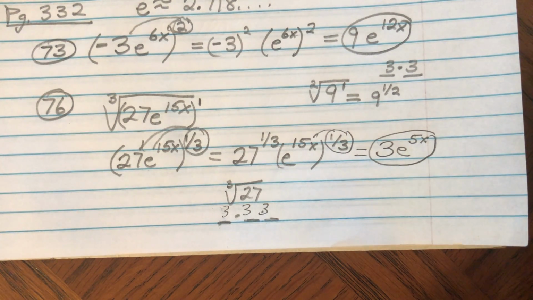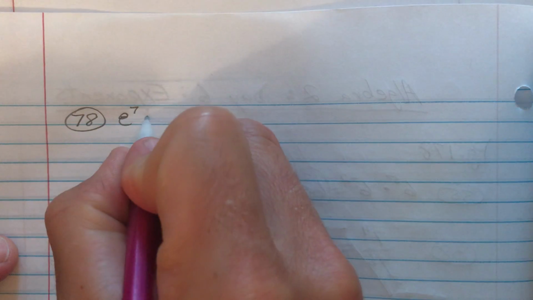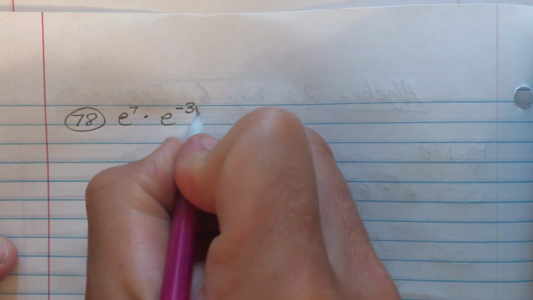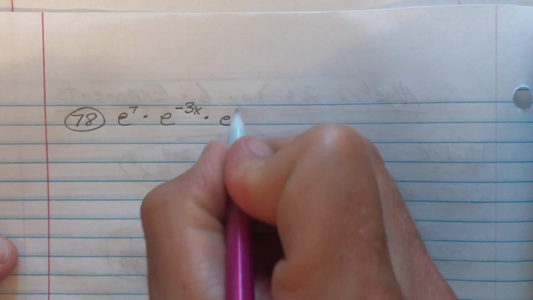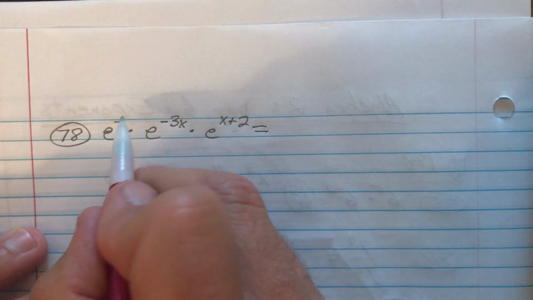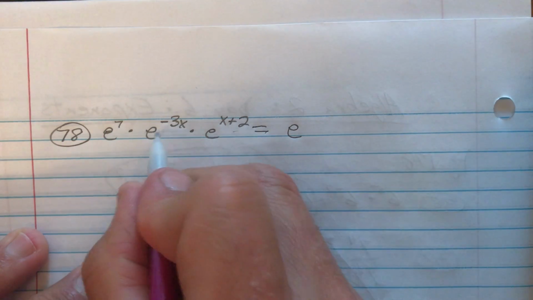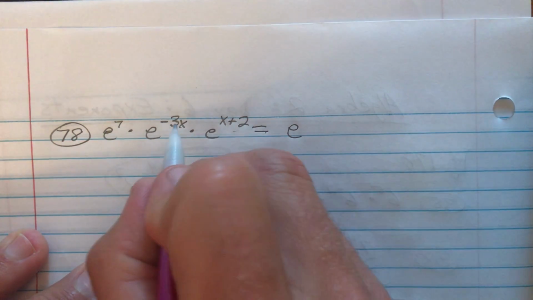And let's see, 78. Let's do one more. 78 says that you have e to the 7th times e to the negative 3x times e to the x plus 2. Now because we're multiplying, we're going to add the exponents. So 7 plus negative 3x plus x plus 2, and the base is going to be the same thing that it is, an e. So let's combine some like terms.